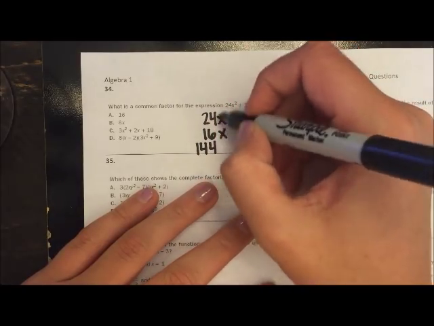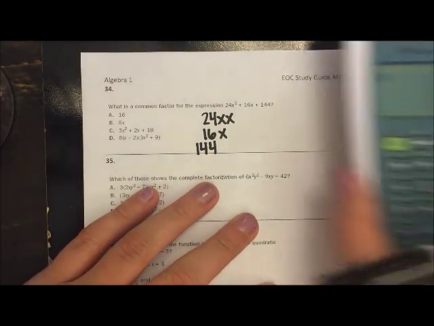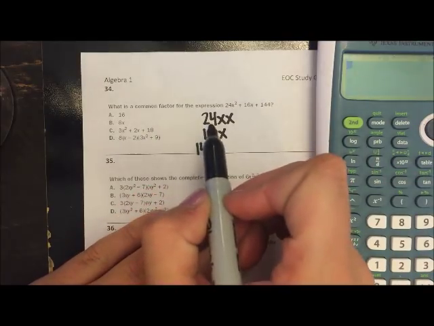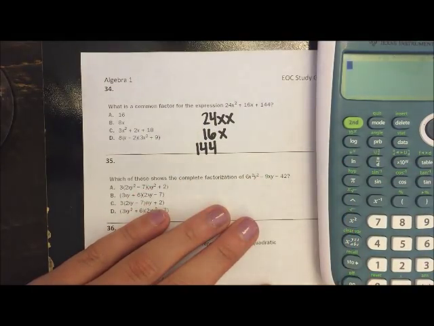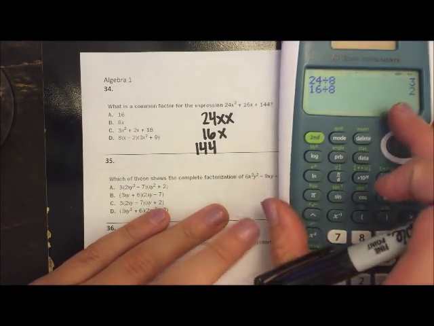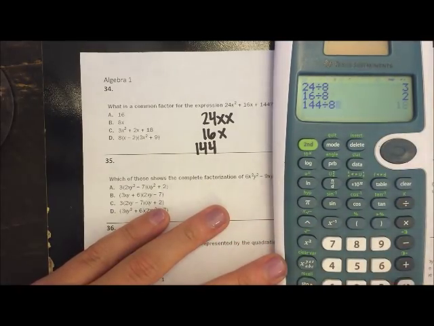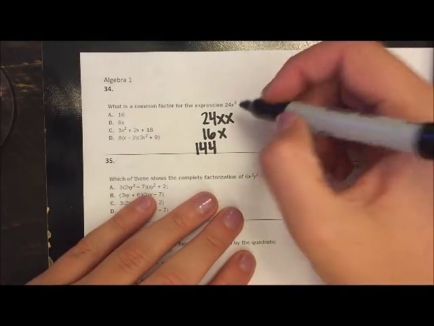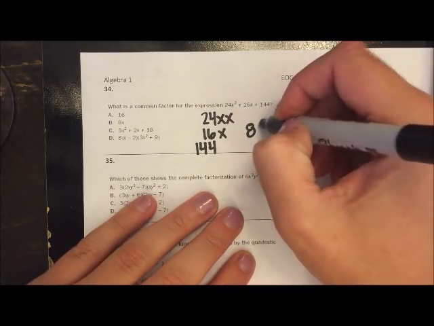All right, well, there's no x's in common, so I can't factor an x out. What I do see, though, is 24 and 16. I know by my mental math that 24 and 16 are both divisible by 8 evenly. So let's see if 144 is, and it is, okay? So we're going to factor out an 8.